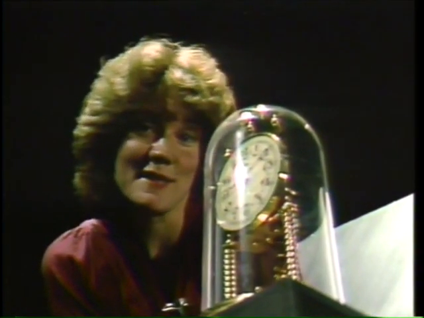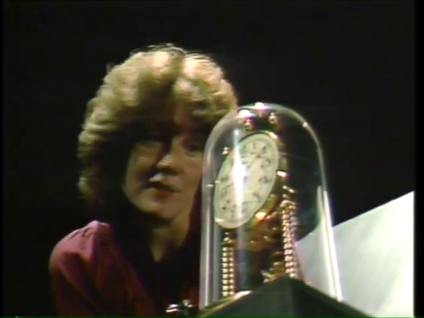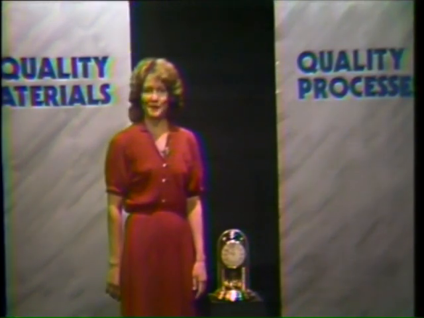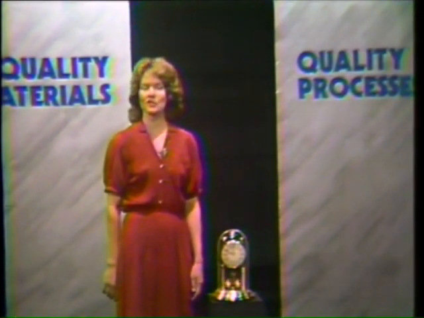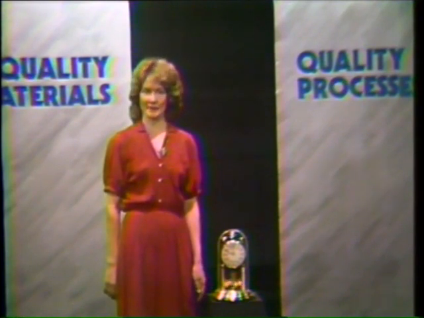There's nothing really mysterious about quality. It takes dedicated craftsmanship and attention to detail. Like this clock, it could have been mediocre. It could have been just a cheap, inaccurate clock. Instead, it's a precision timepiece.